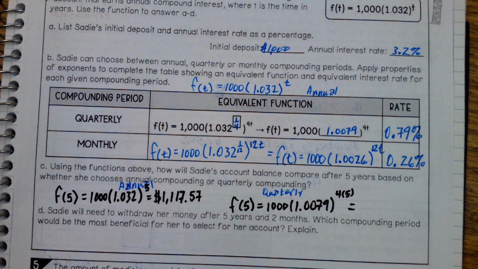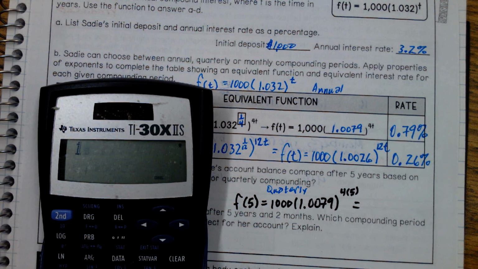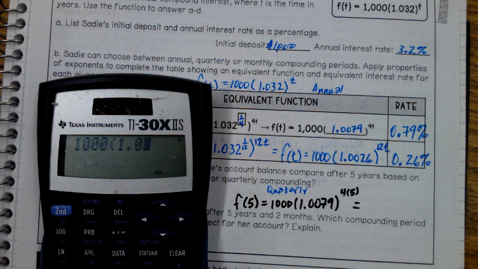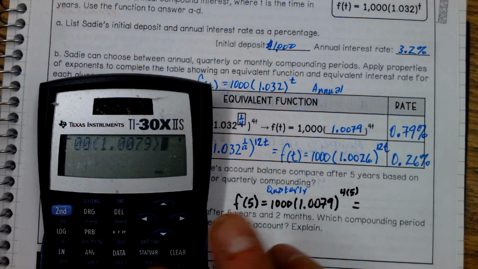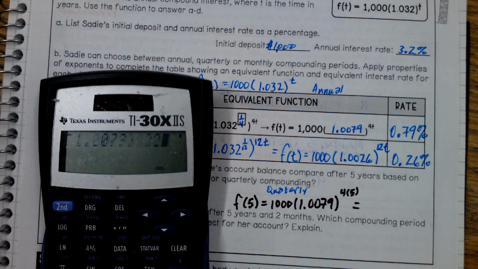So let's see what that is. Let's all try it. You got $1,000 times 1.0079, and that's going to be raised to the 4 times 5 or 20th.